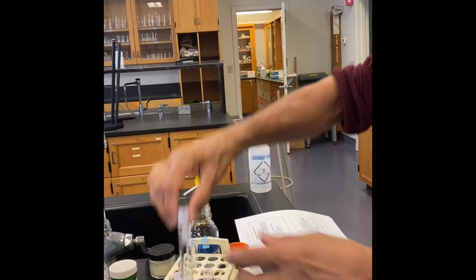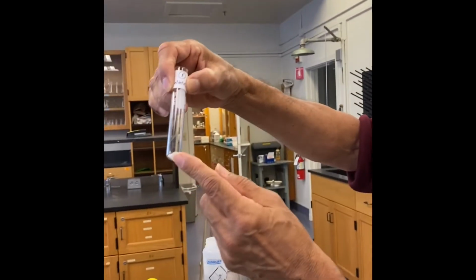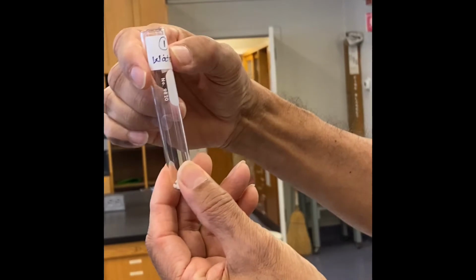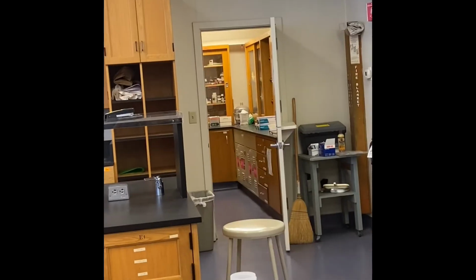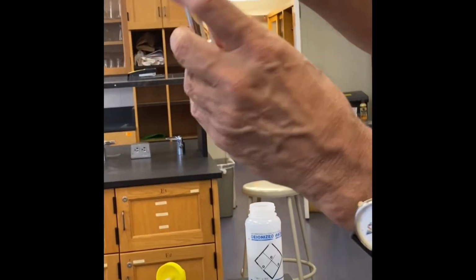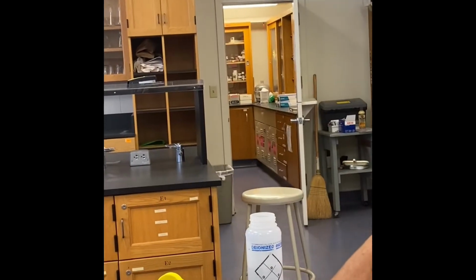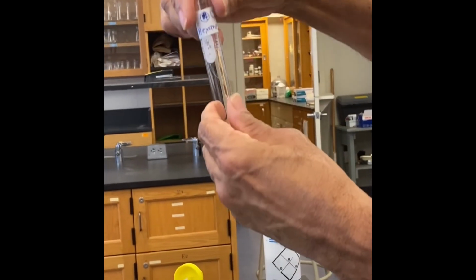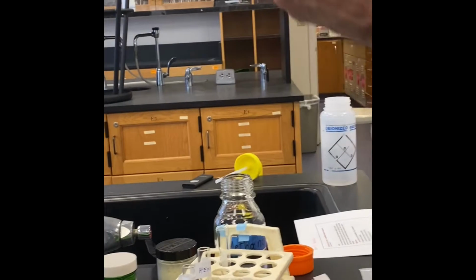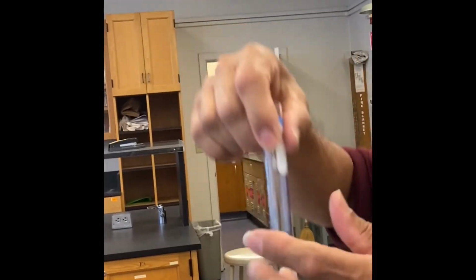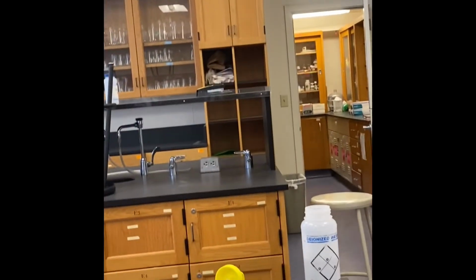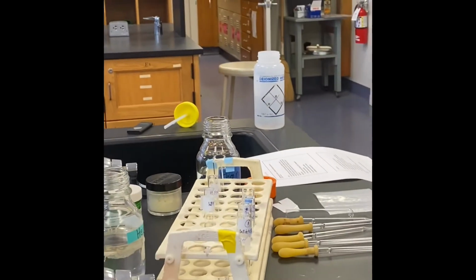I already labeled the test tubes and added 40 milligrams of the compound. This biphenyl, can you see the white powder here? Test tube number 1 is water, the second is methanol, the third is hexane and the fourth is for the reference. So there are 4 test tubes with 40 milligrams of biphenyl.